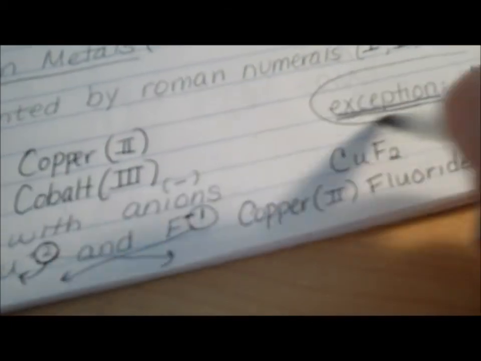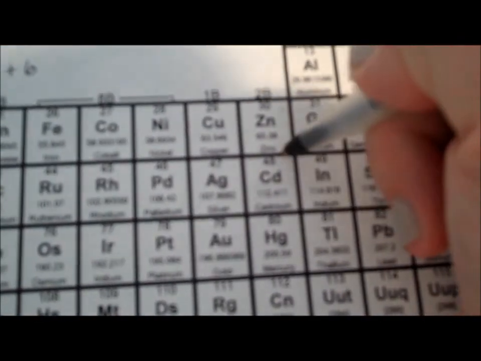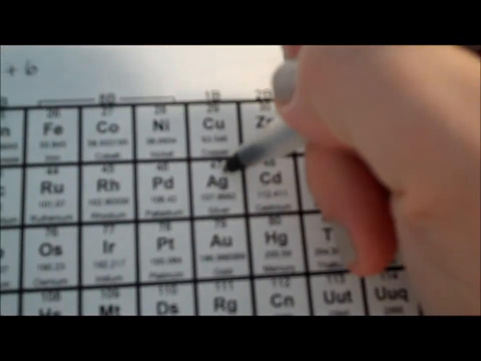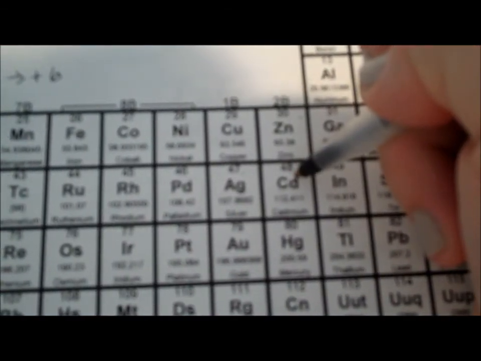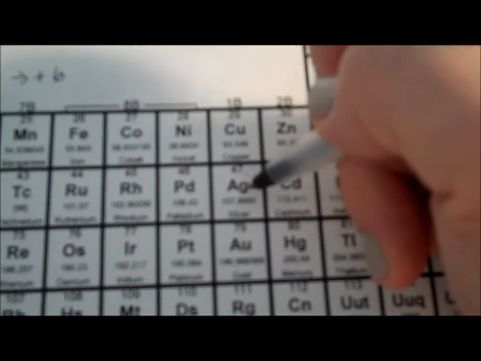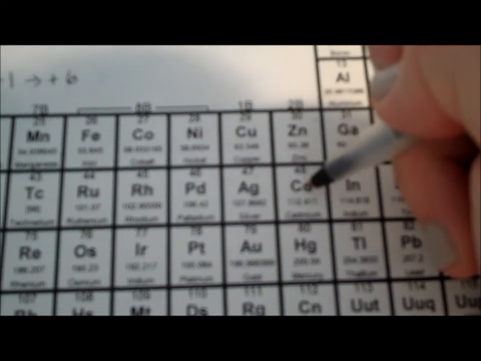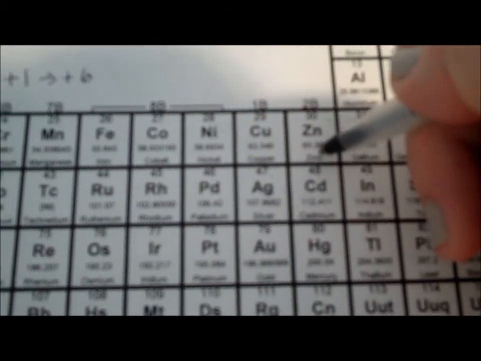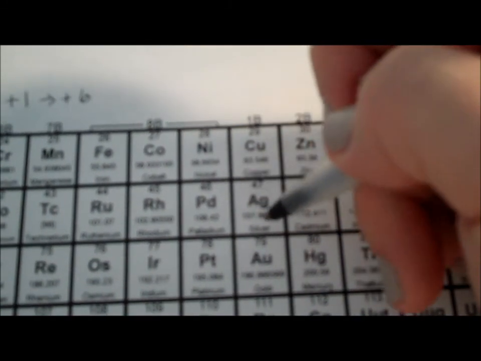Now, exception to the rule. Three elements will always have the same charge. We call it the backwards L. Right at zinc, cadmium, and silver, they will always have the same charge. Zinc and cadmium both being a +2 and silver always having a +1. You will not show Roman numerals for this backwards L on your periodic table. What I suggest to my students is color this in as a +2 and then color this in a different color.